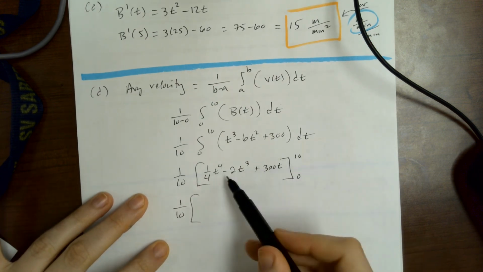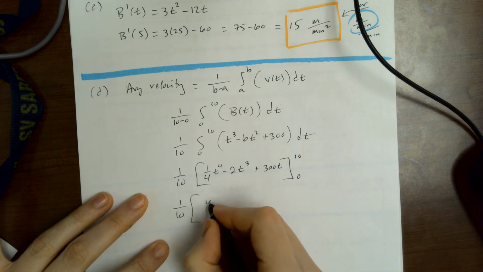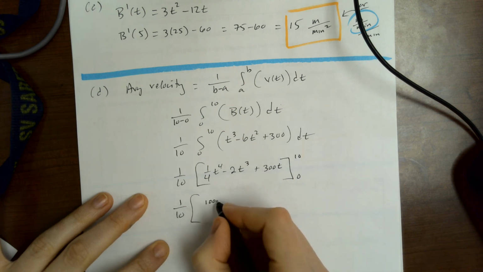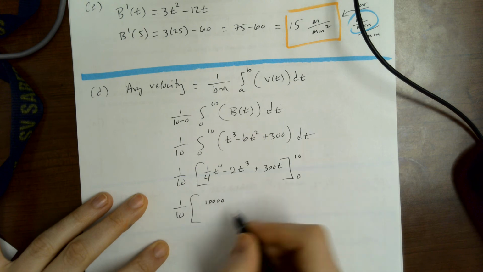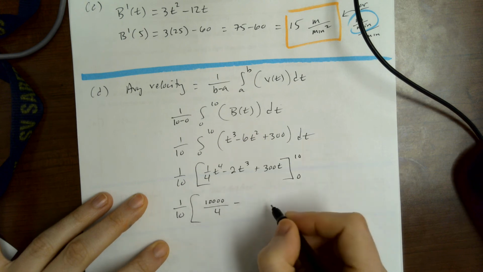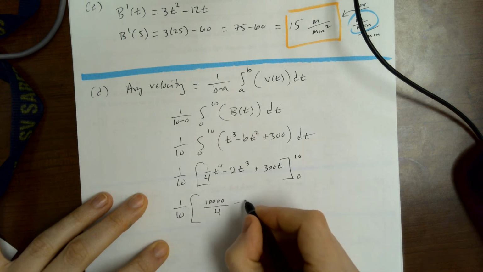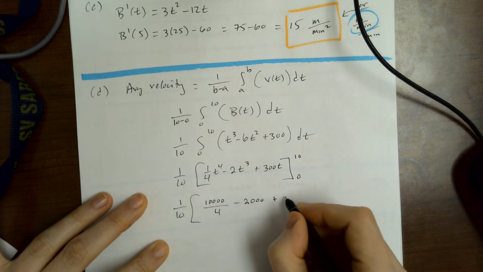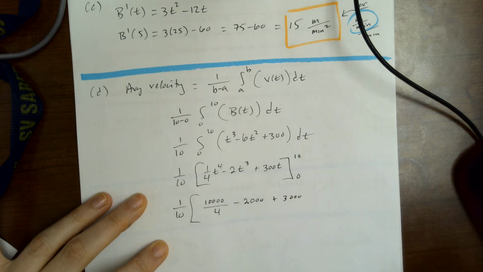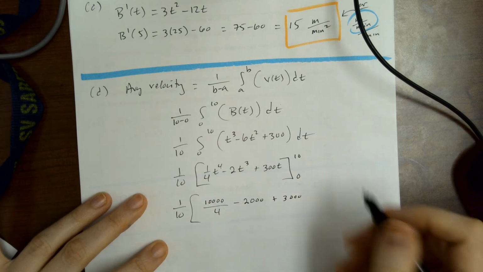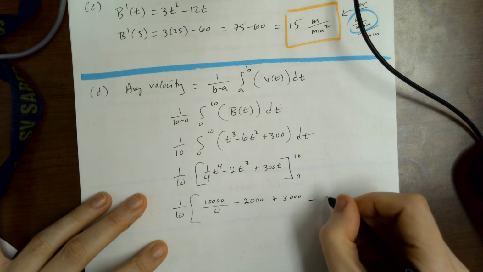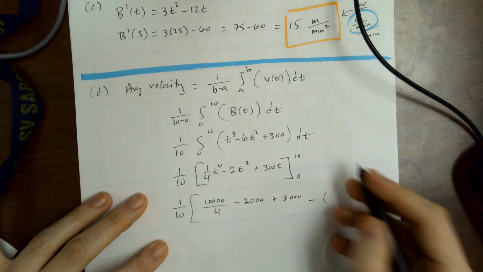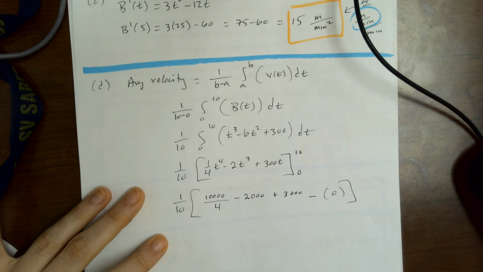Okay, so I plug 10 in and I get 10,000 over 4, then 2,000, plus 3,000. Sorry, I was just thinking of something. Okay, and then it's minus, and then you plug 0 in and you just get 0.